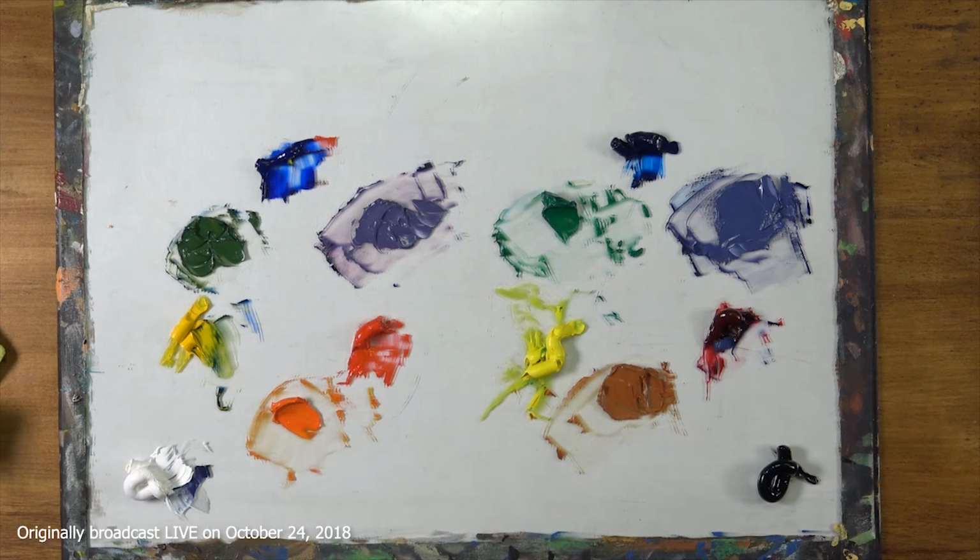Okay, so again, that's cadmium yellow and cadmium red going to make a cadmium orange. That makes sense, right? Very clean, but it's a warm color. If you look at the cooler wheel, they didn't do so well. They mixed more of a brown orange. There's just too much of a cool characteristic to this alizarin red.